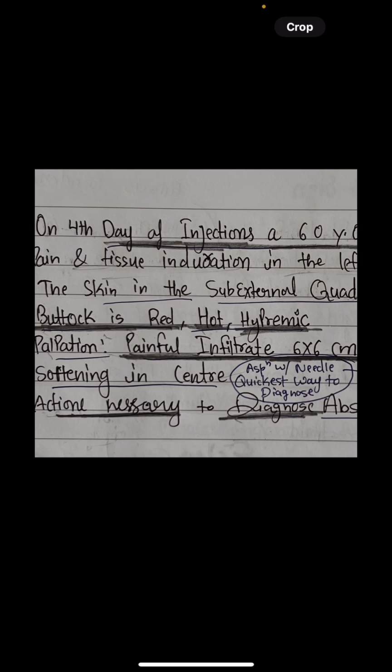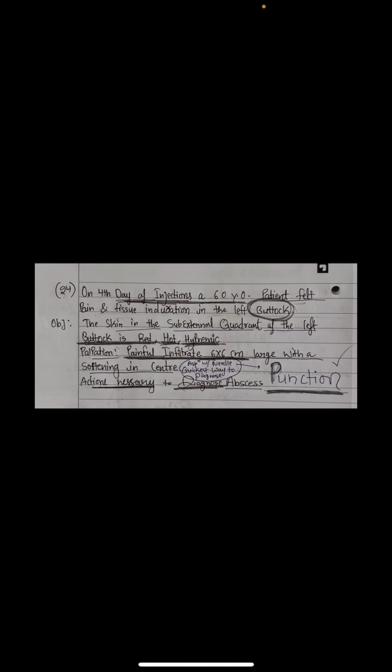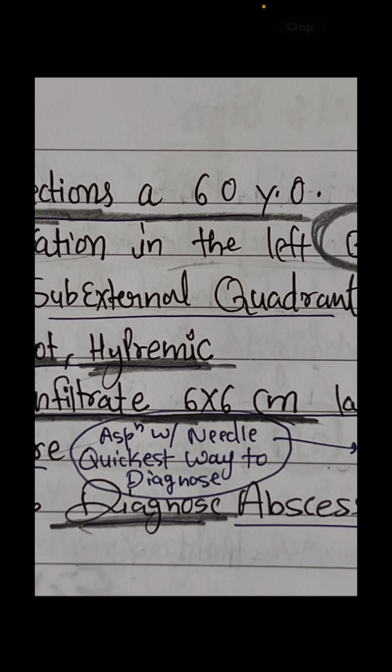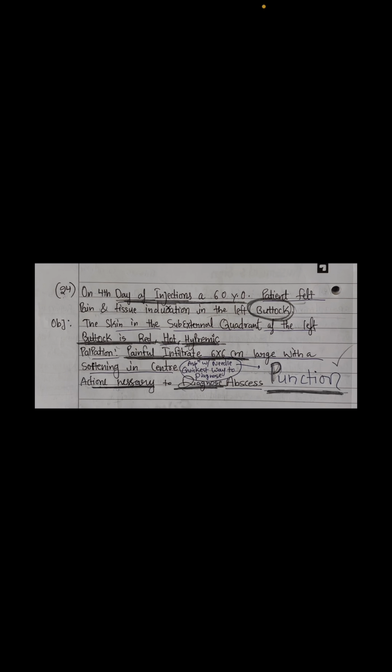We can do puncture. We see that these are the characteristics of an abscess. First of all, he got an injection, so it's basically a post-injection abscess. And the buttock is red, hot, hyperemic, so they are rubor, calor, dolor, and a lot more. The action necessary to diagnose the abscess is the puncture, so we'll come to know about that. And the quickest way to diagnose, puncture doesn't mean anything else, it simply means the needle biopsy, the quickest way to diagnose. So with the biopsy we'll come to know.